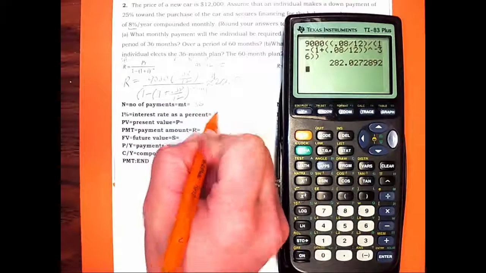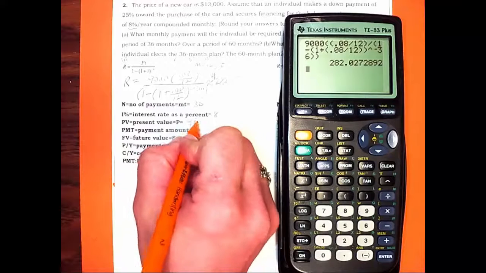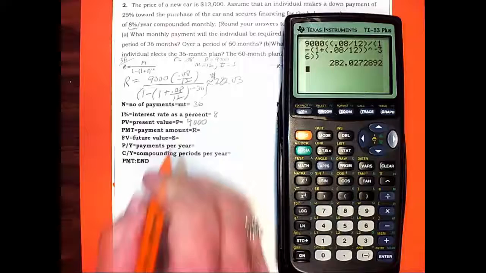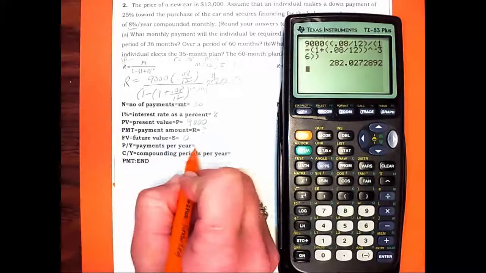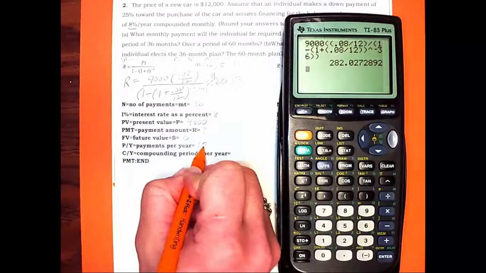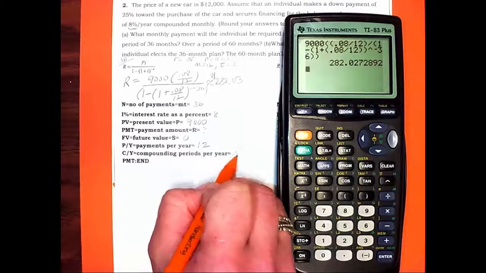You'll type in 8 for the percentage. Present value is the loan amount, which is 9,000. Payment is what we're trying to figure out. Future value, we have to pay it off, so it's going to be 0. And then payments per year are going to be 12, compounded monthly, so 12.